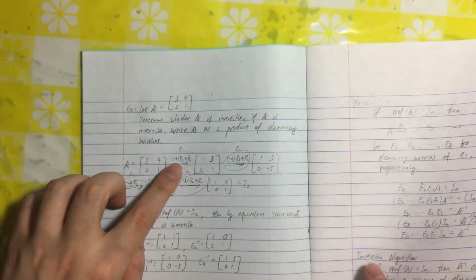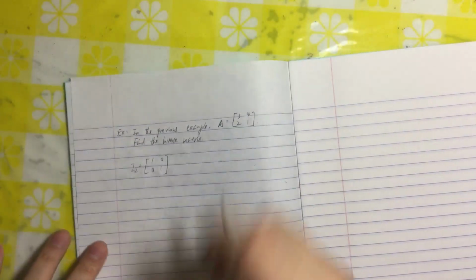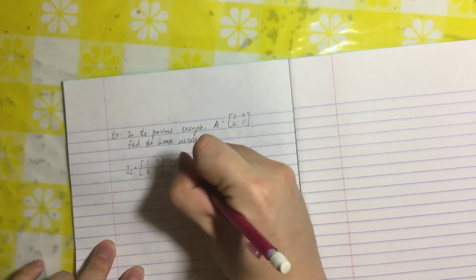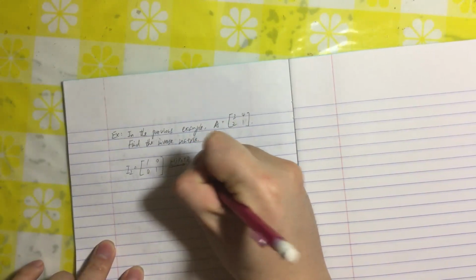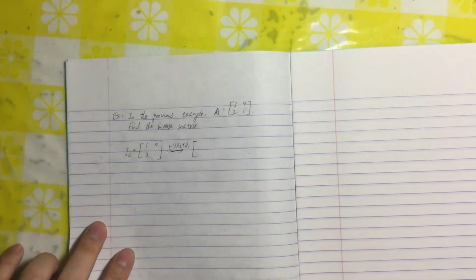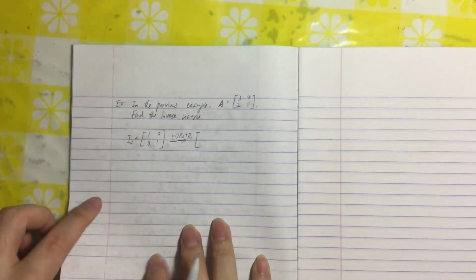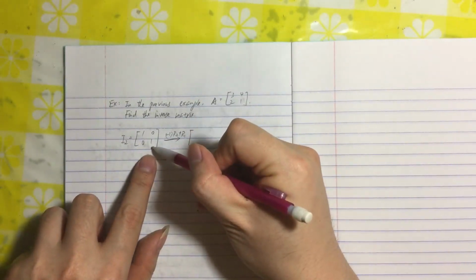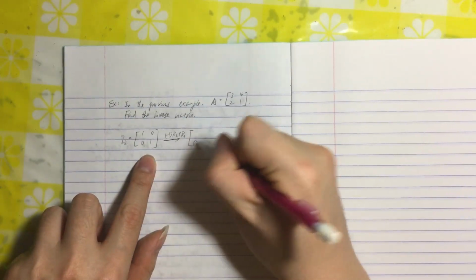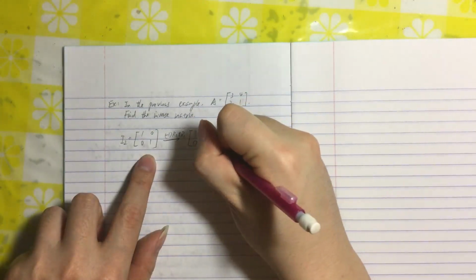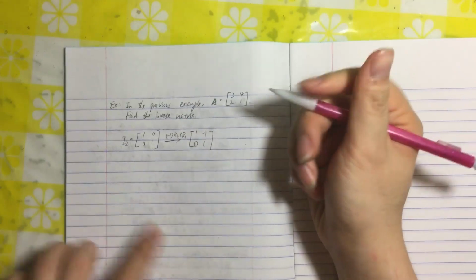E1 is negative 1 times row 2 plus row 1. That's E1, which means I multiply row 2 by negative 1 and add it to row 1. Row 2 here stays the same. Added to row 1, I get 1, negative 1 here.